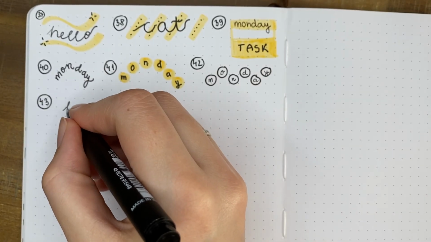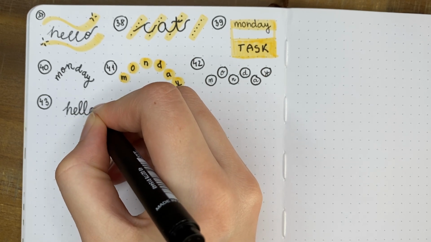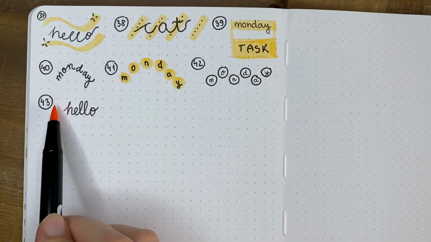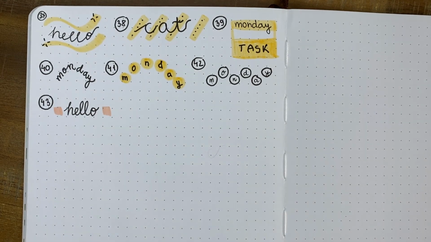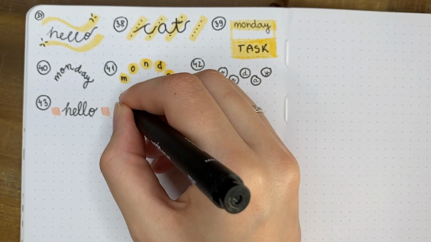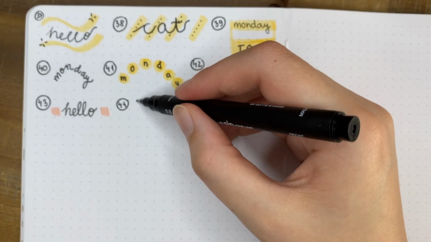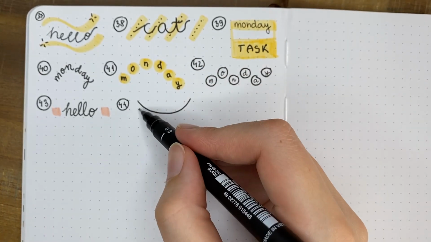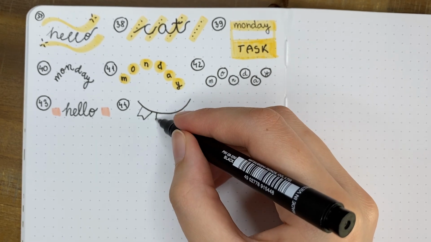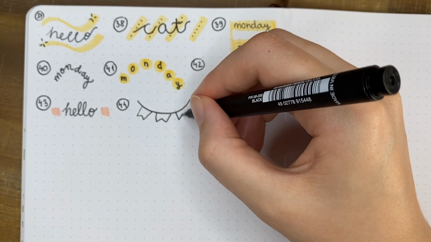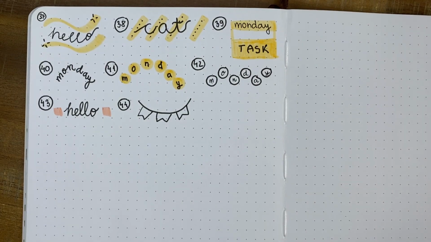For the next one, you will write down your title and then just decorate it with your brush pen. Now let's go back to some banners because I forgot about this type. Here you can write each letter in one part of the banner.